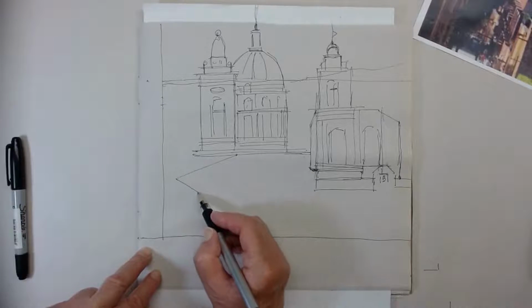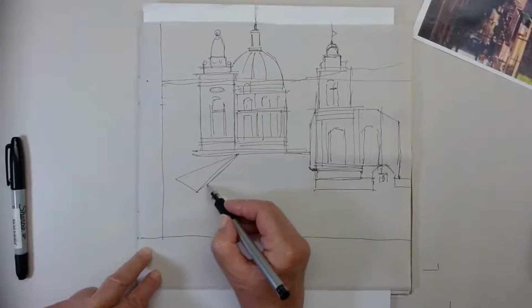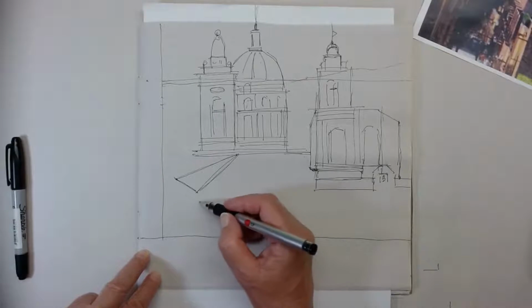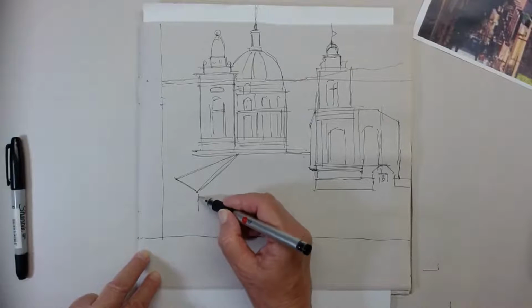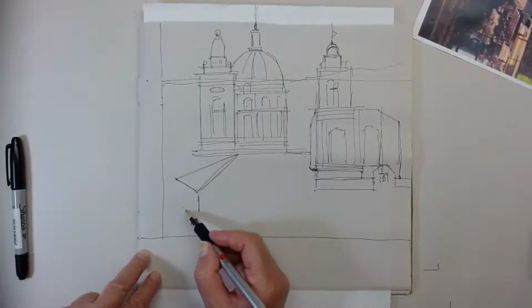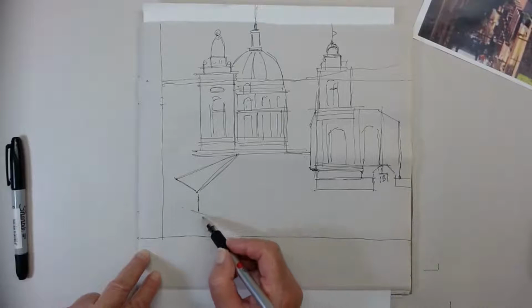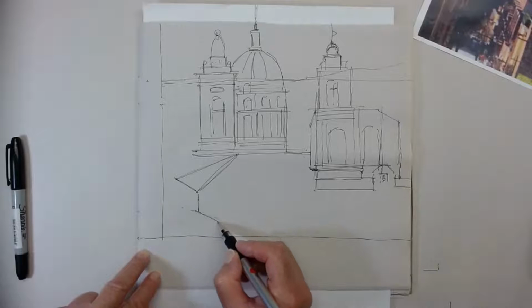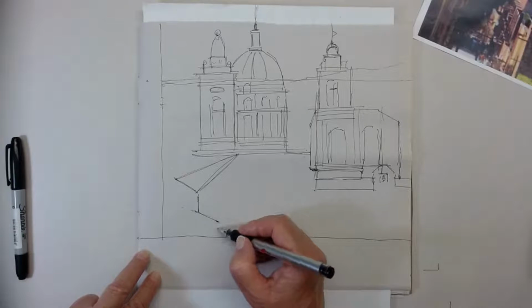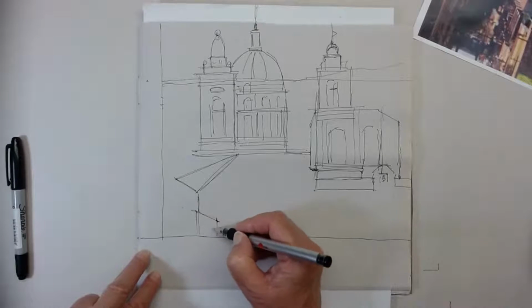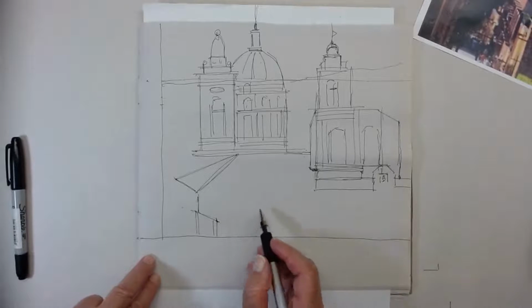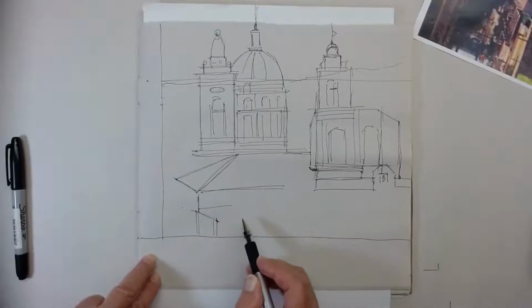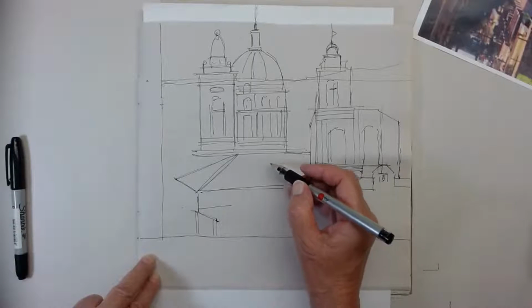What I'm doing here is looking at shapes. If you are going to give it a try to sketch this photo, I suggest that you put the photo on your phone or on a TV screen, so you can see the photo.